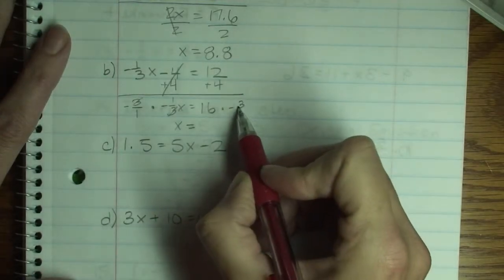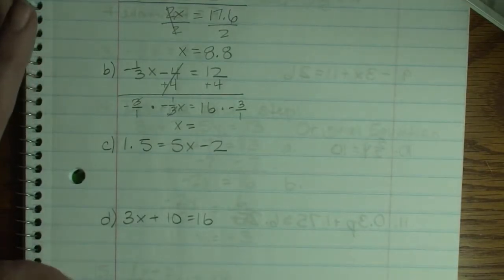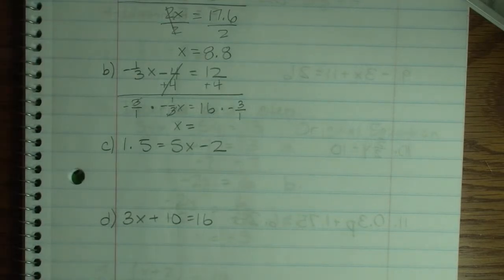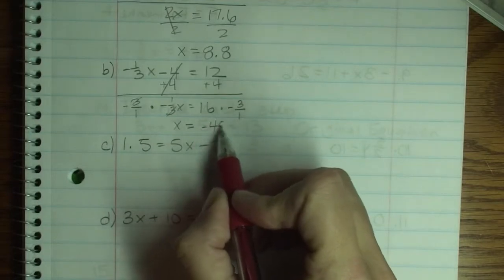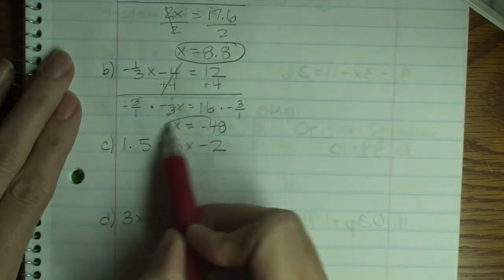But I also have to do it on this side. Now, negative 3/1 is the same as negative 3. So negative 3 times 16 will give me negative 48. Okay, I'm going to circle my answers.